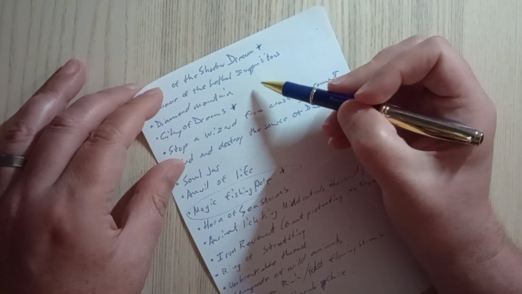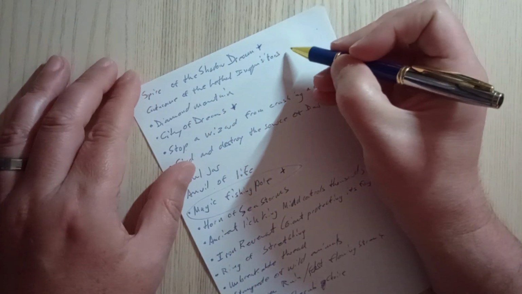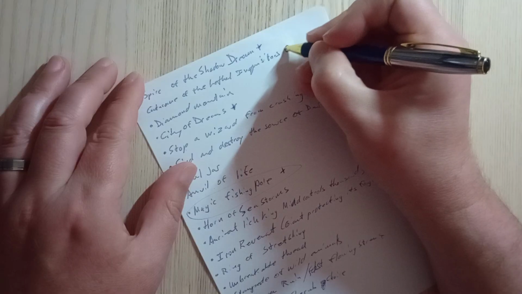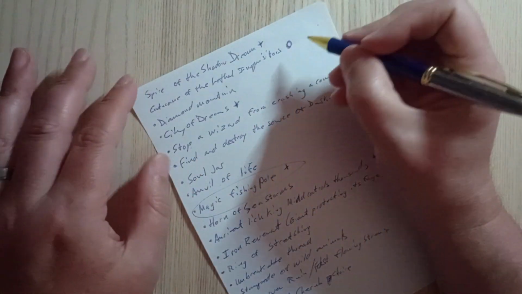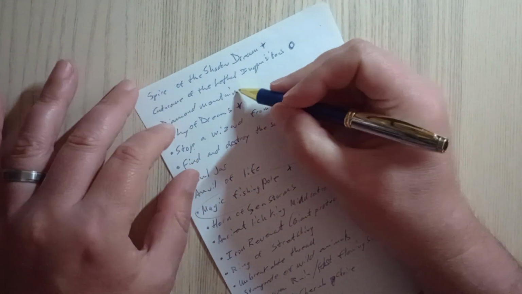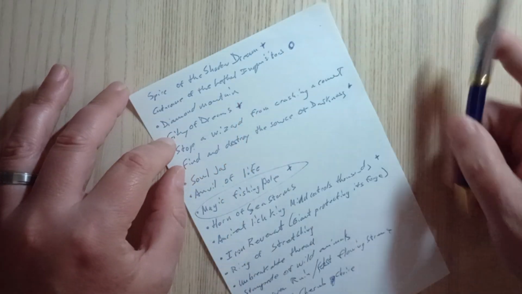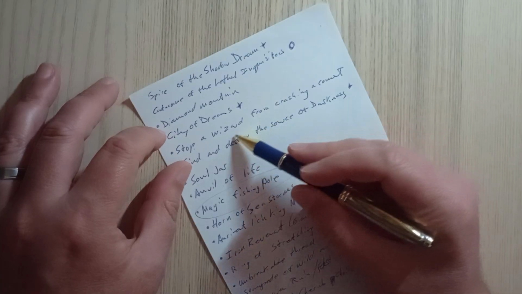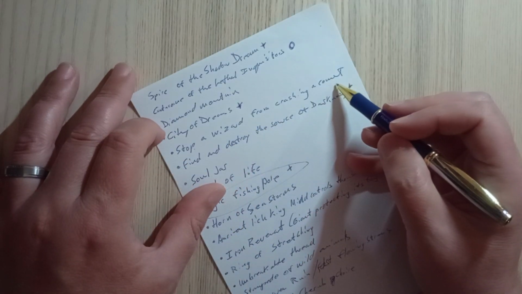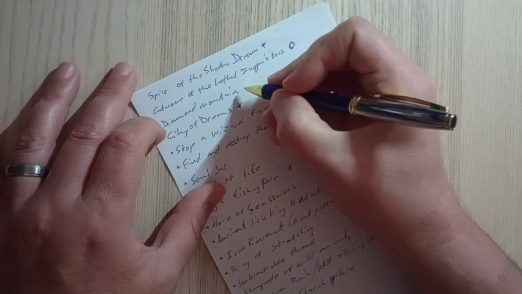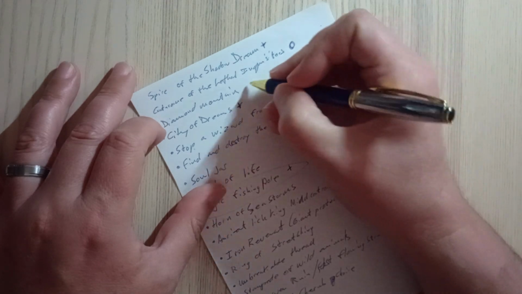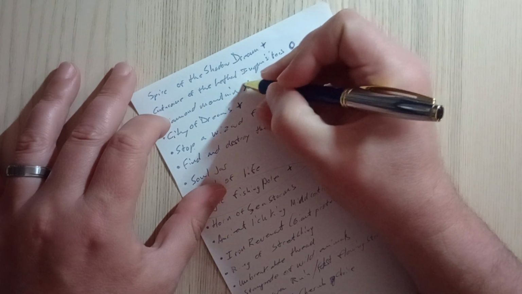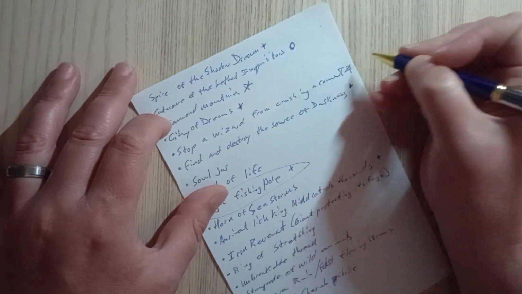Catacomb of the Lethal Inquisitors. I don't know if that's going to mesh with anything or not. I'll put the circle there. I don't know. But we do have this Diamond Mountain, and we do have stop a wizard from crashing a comet. I kind of like these things connected, so I'm going to make a star next to those two.